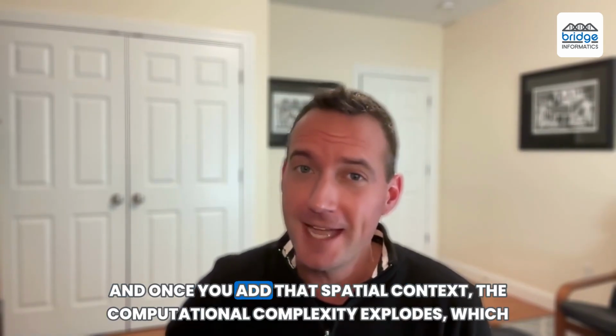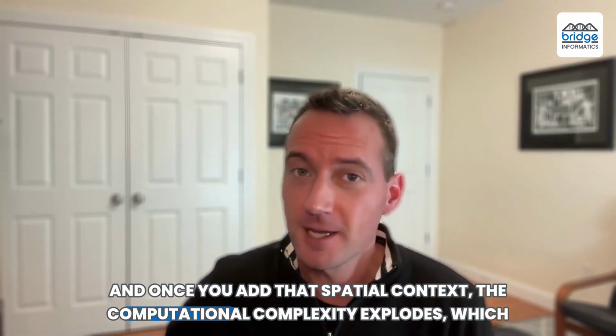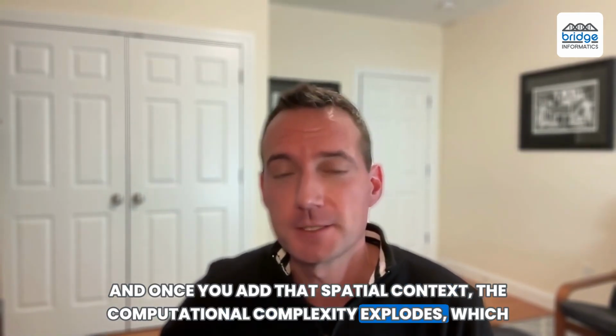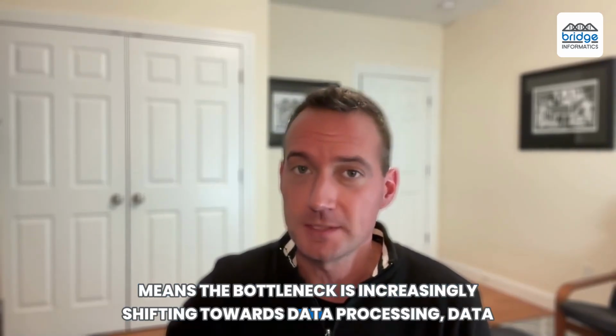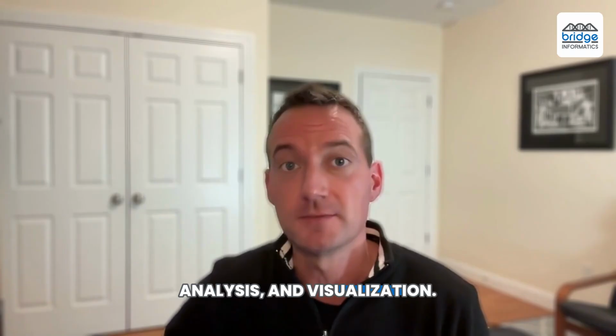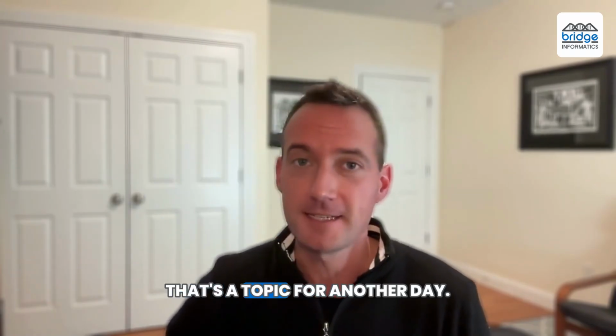And once you add that spatial context, the computational complexity explodes, which means the bottleneck is increasingly shifting towards data processing, data analysis, and visualization. But that's a topic for another day.